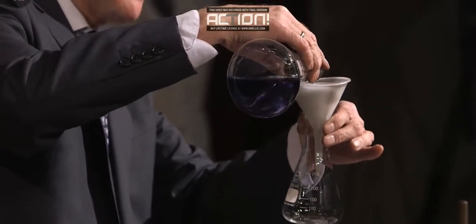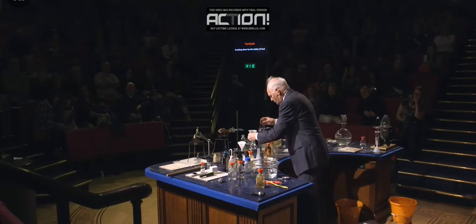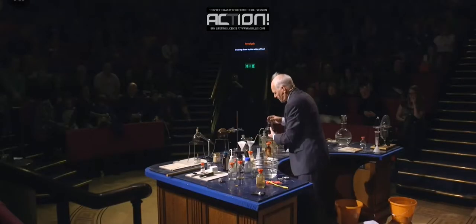So this is now using activated charcoal to decolorize cabbage solution. Now, it may take a little while to come through, because it has to absorb itself onto the charcoal.